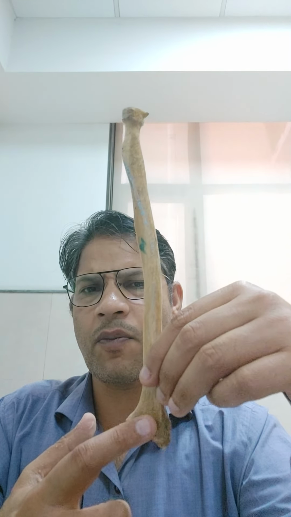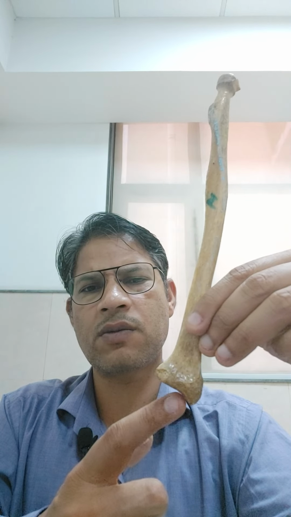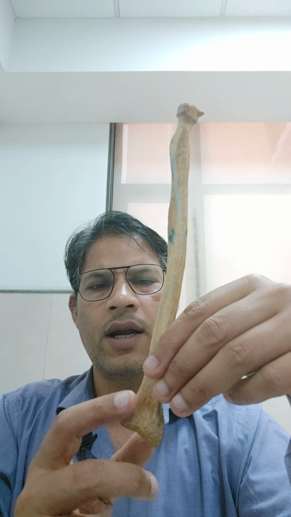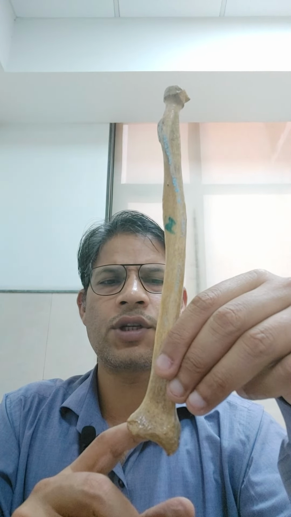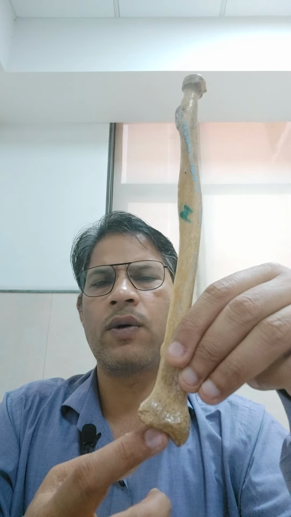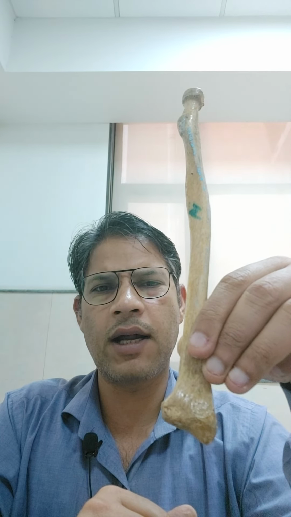This is the concave aspect of the lower end. The lower end of the radius has 5 surfaces. Below the notch there is the triangular surface, the carpal surface, the anterior surface, the posterior surface, and the styloid process. So anterior, posterior, medial, styloid and lower surface. In total, 5 surfaces of the lower part of the radial bone are there.